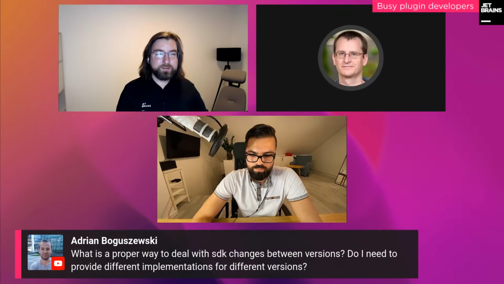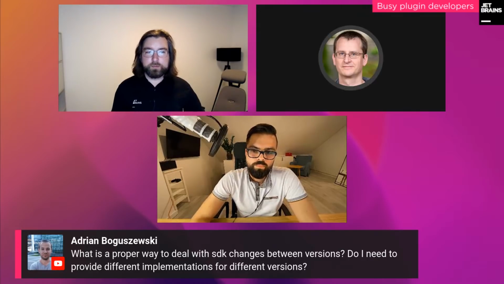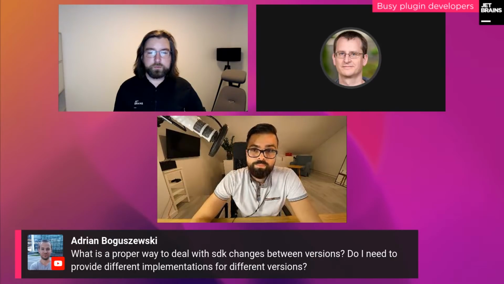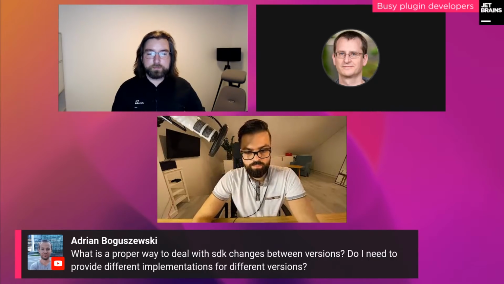Okay, I think we skipped that question. How to deal with SDK changes between versions. You don't necessarily need to provide multiple versions of your plugin. It depends if there's a binary incompatibility or not, which you can check using the plugin verifier. The plugin marketplace will also run these verifications for you automatically once you upload your plugin, so you won't miss them.